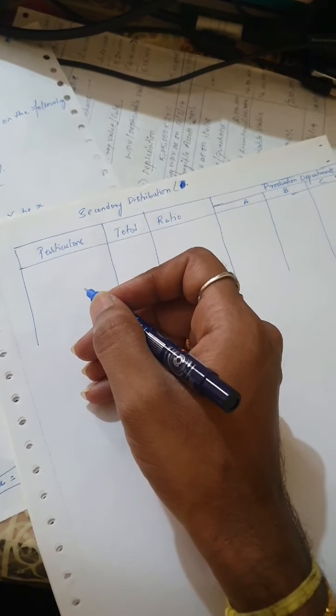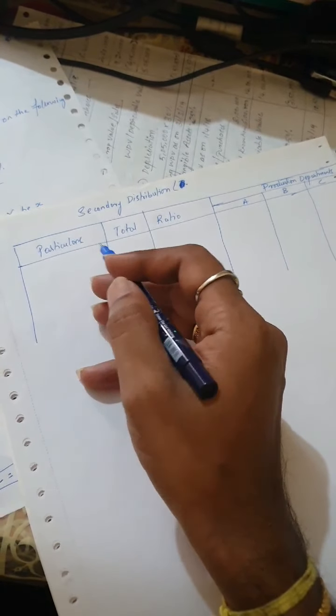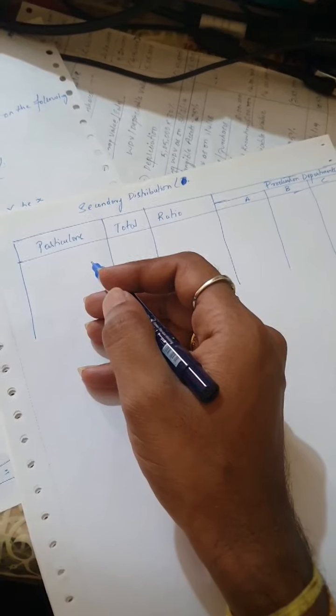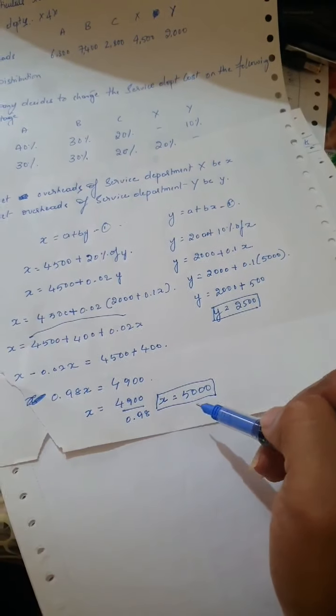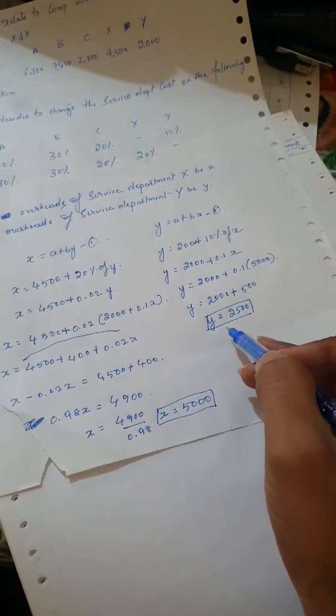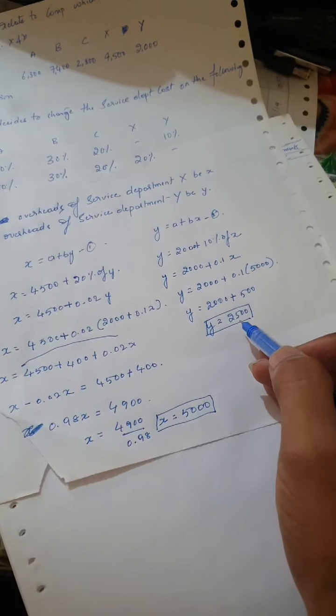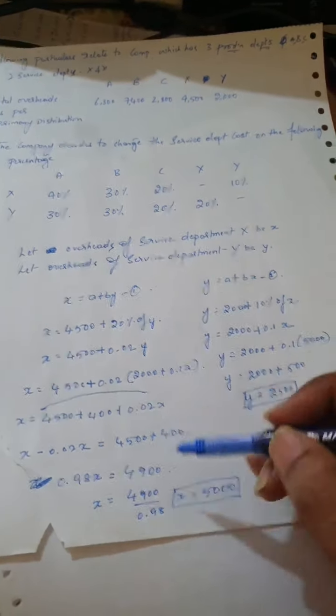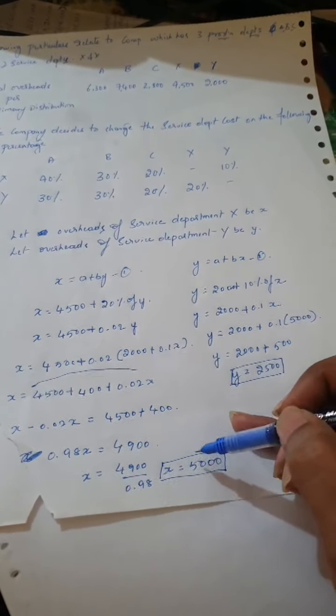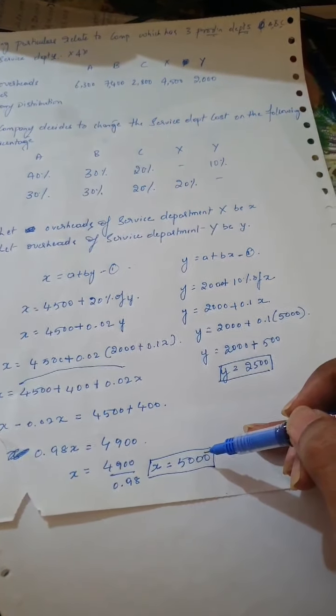Now I told you after simultaneous equation methods we have to prepare secondary distribution. Now after that we did simultaneous equation, what answer we got? In service department X we have the total overheads 5000 and in service department Y we have total overheads as 2500. Now please look here carefully. Now what will happen? This 5000 cannot be totally apportioned to production department A, B and C.